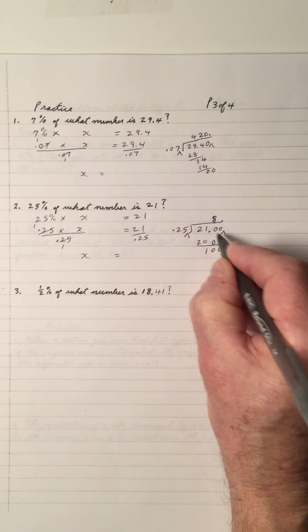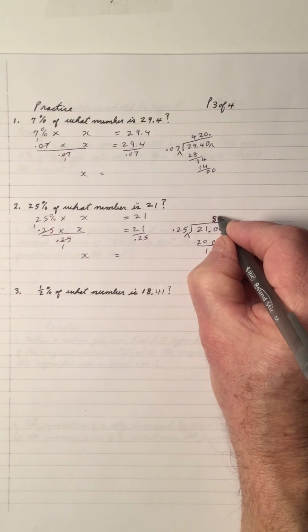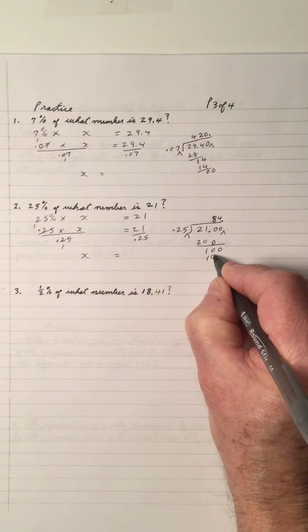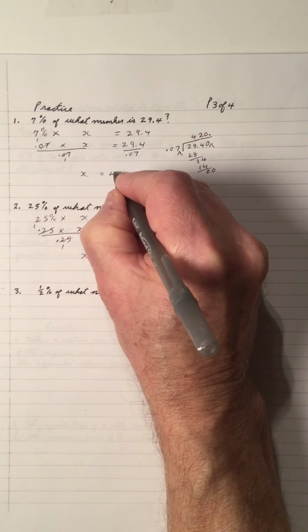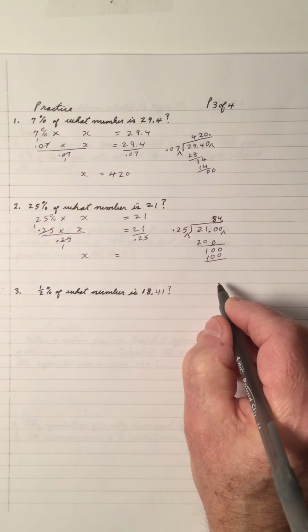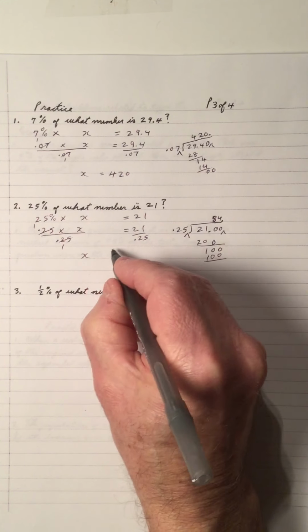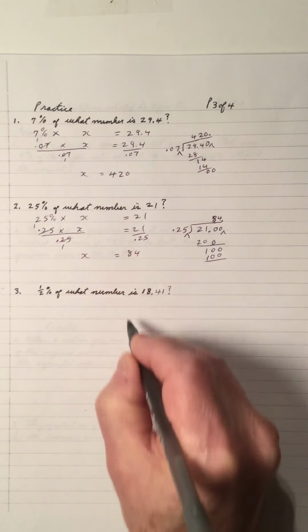Bring down your 0. 25 into 100 is 4. 4 times 25 is 100. So the answer, I forgot to put the answer up above, 84. And the answer to number 2 is 84.